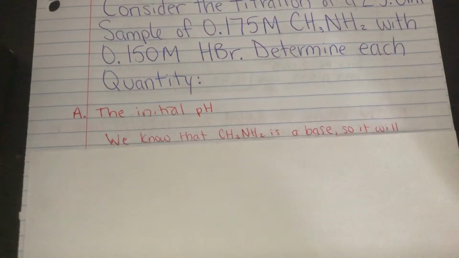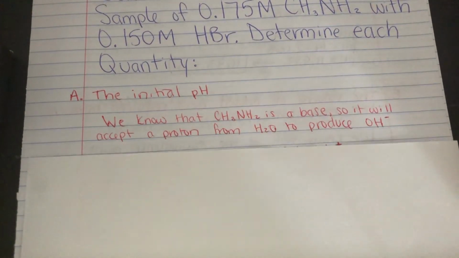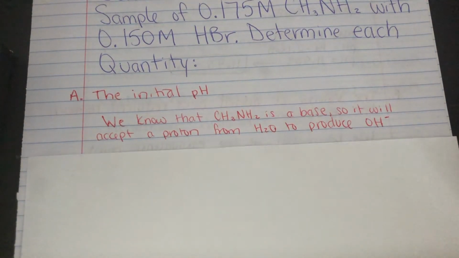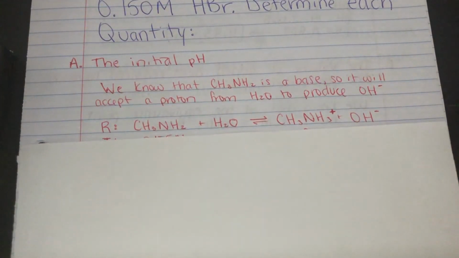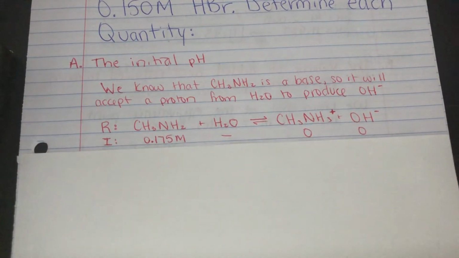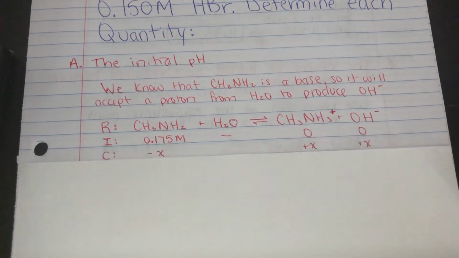So for this part, we know that methylamine is a base, so it's going to accept a proton from water to produce OH. So we start by writing the reaction, which is methylamine plus water turns into the methylammonium ion and OH minus. Then we write our initial concentrations given by the problem. We've got 0.175 molar methylamine, and there's no concentration of either of the products.